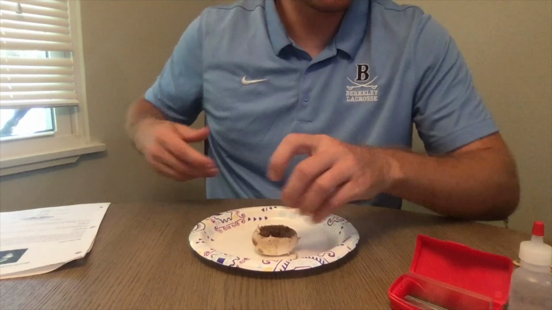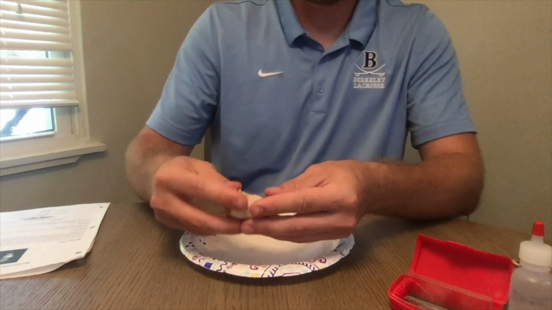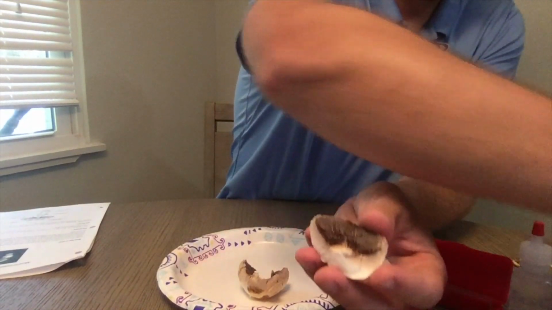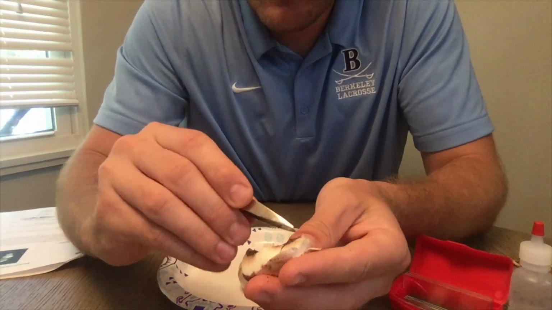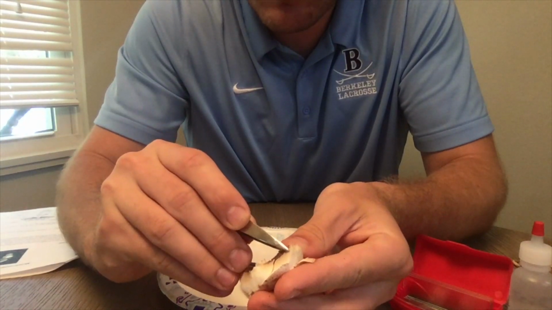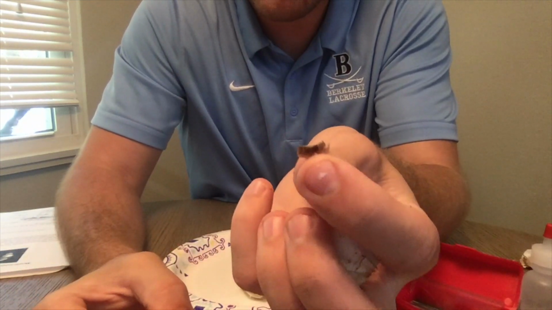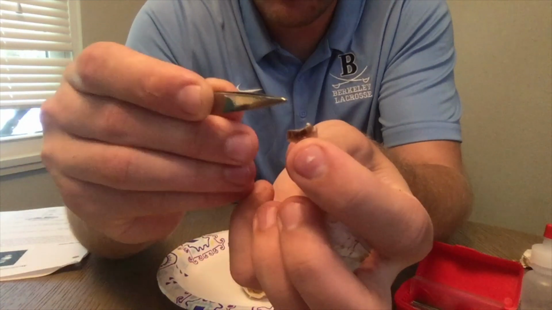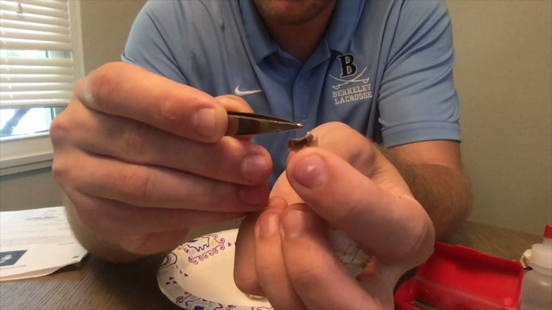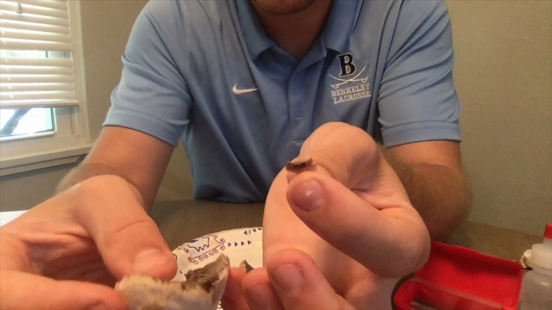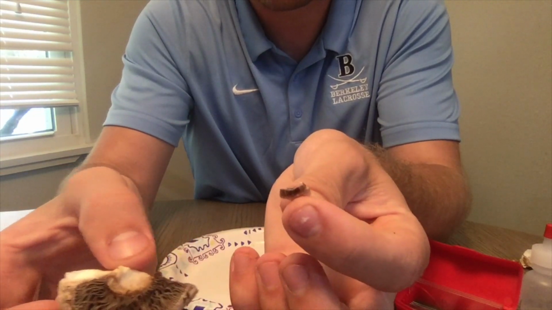I'm going to prepare a wet mount slide, and I'm going to go ahead and break this cap in half. I'm going to use some forceps to pull a gill out. We're going to look at one of the gills under the microscope, and all along the gills we should see the little club-shaped basidia, and if this is a mature mushroom, we'll see some spores in there too.